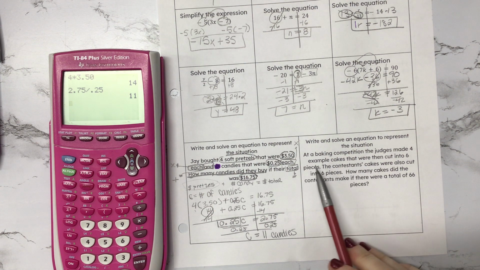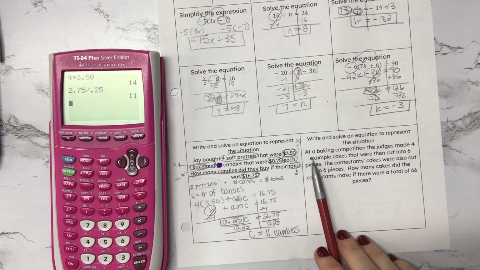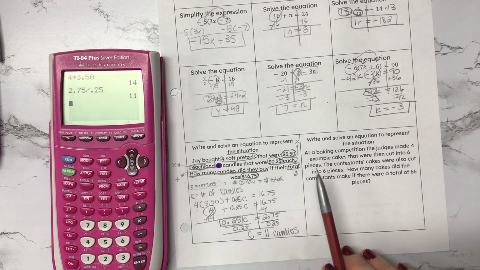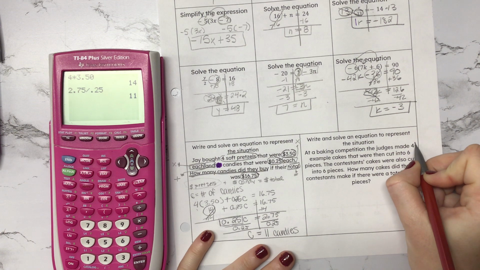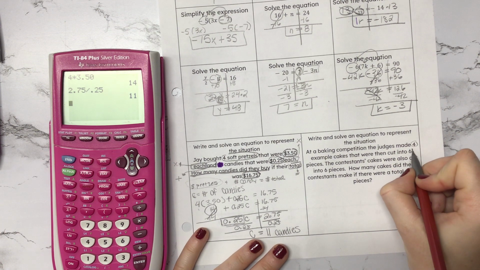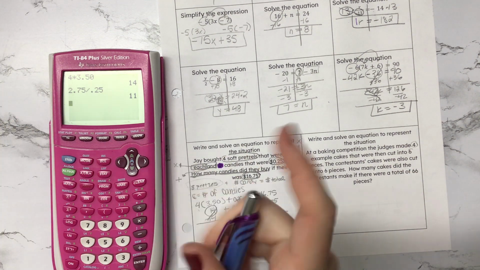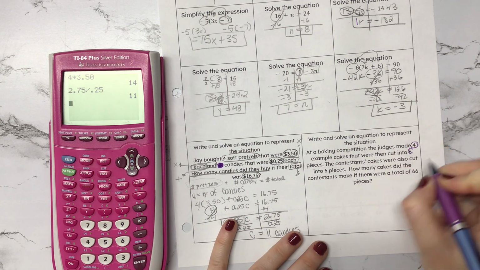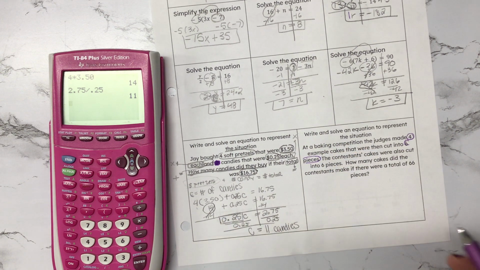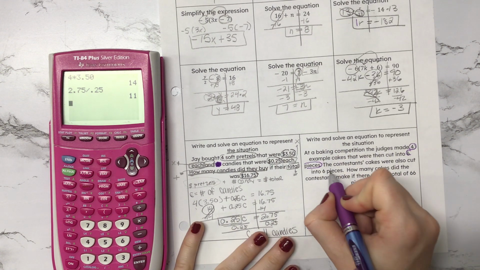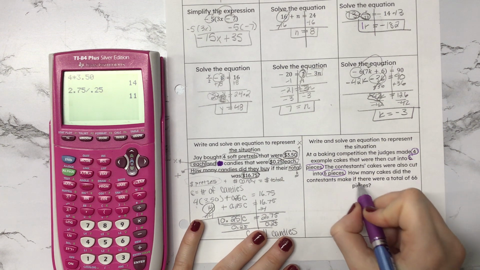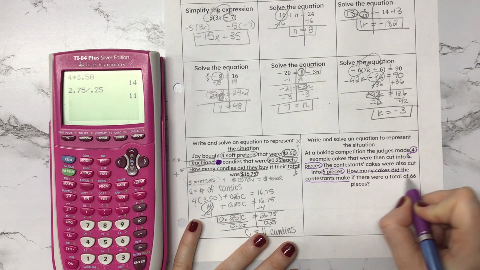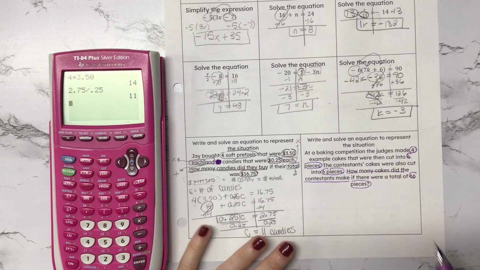All right, one more word problem. At a baking competition, the judges made 4 example cakes that were then cut into 6 pieces. All right, my other pencil died, so I'm going to go back to pen. Wish me luck. The contestants' cakes were also cut into 6 pieces. How many cakes did the contestants make if there were a total of 66 pieces?